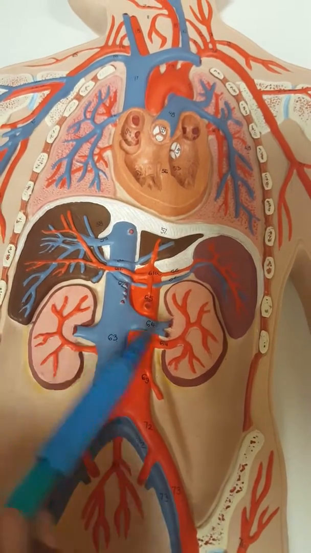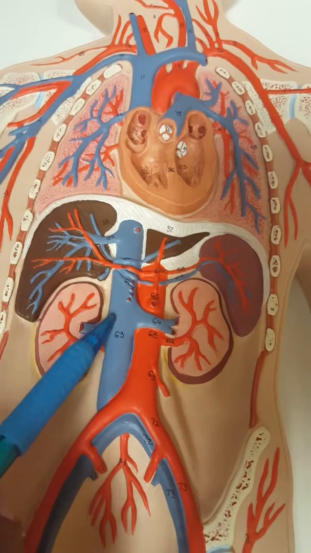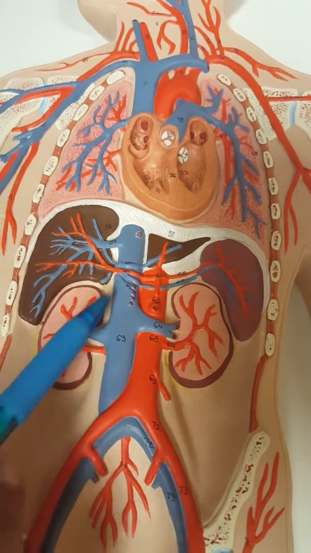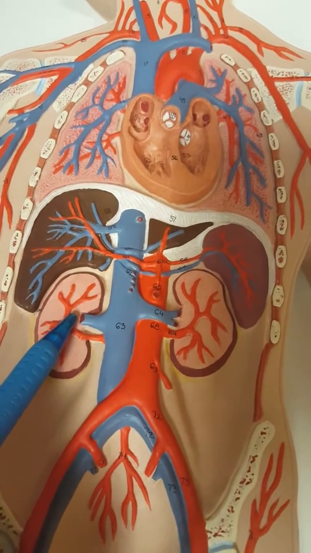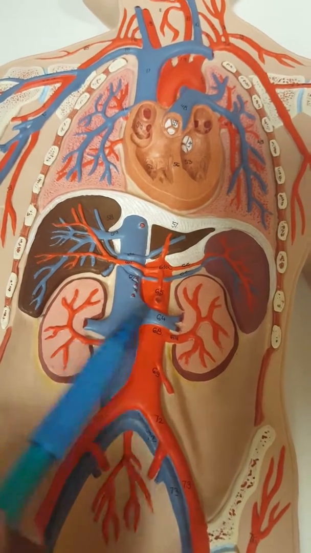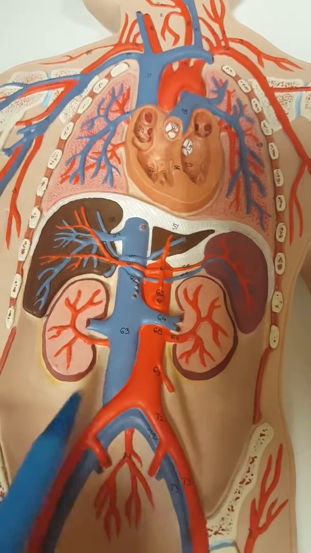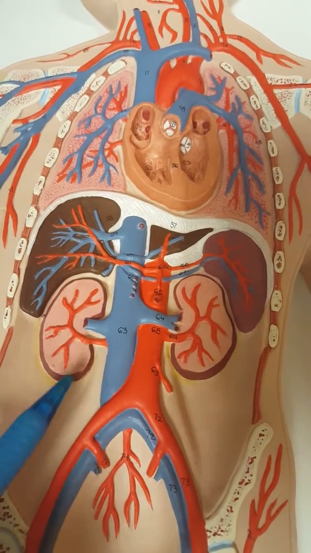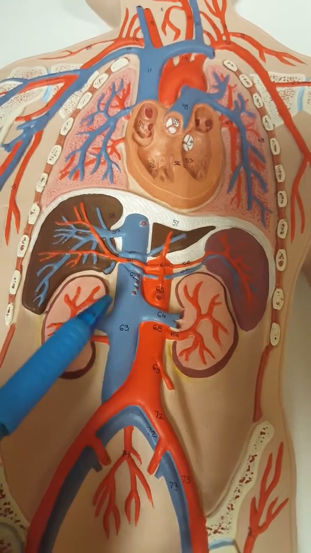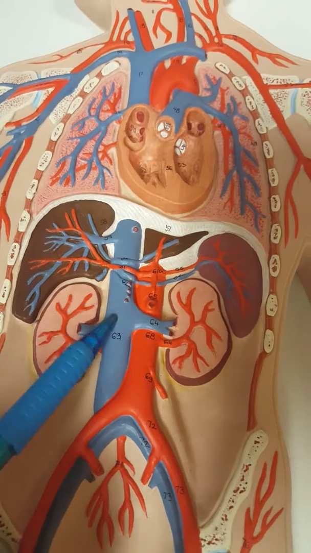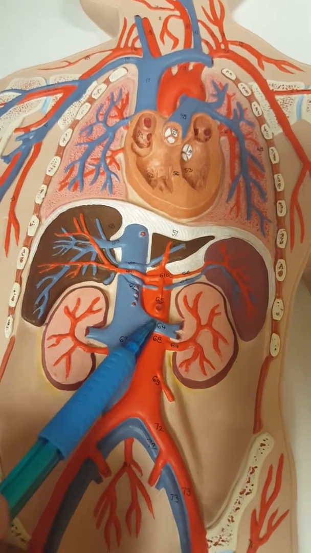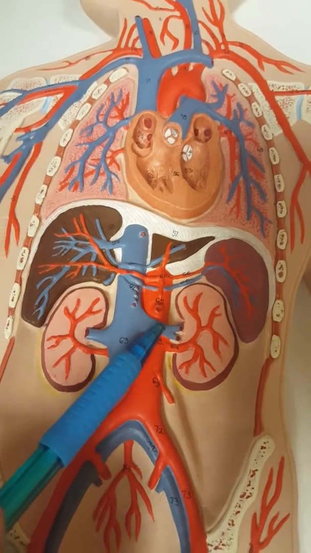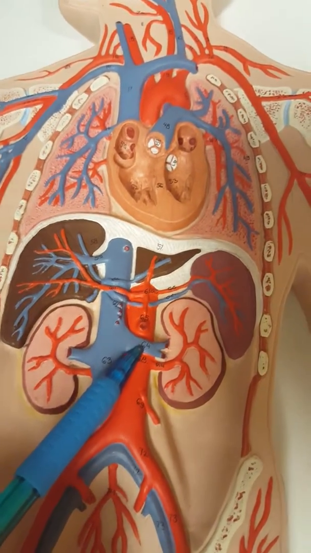Coming out from the kidneys back into this main inferior vena cava is going to be your right renal vein and your left renal vein. Now your gonadal veins are also coming back in here. Your right gonadal vein is going to enter right into the inferior vena cava. Your left gonadal vein is actually going to drain into your left renal vein.